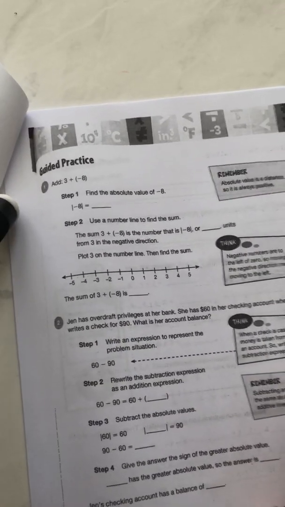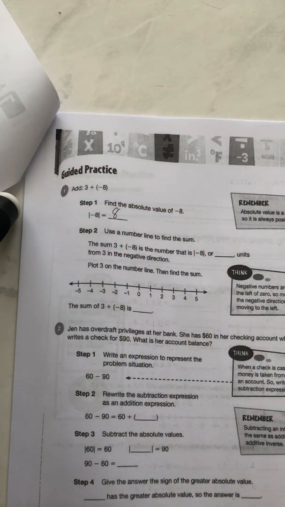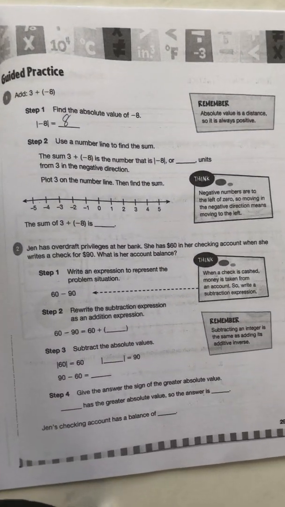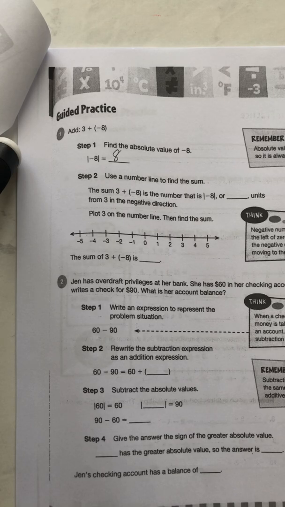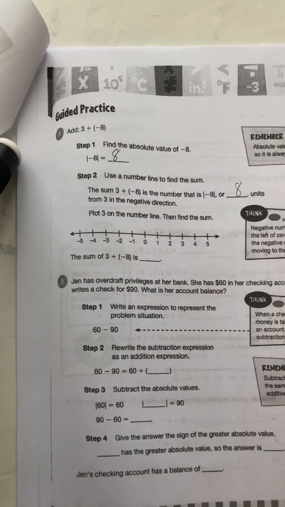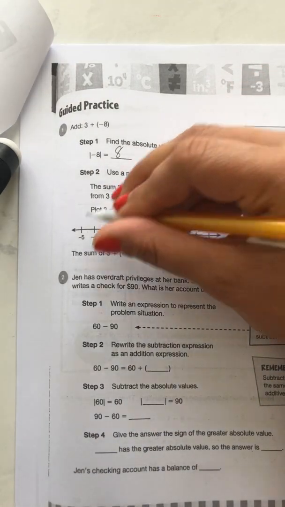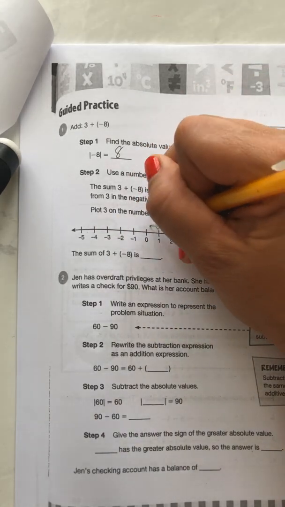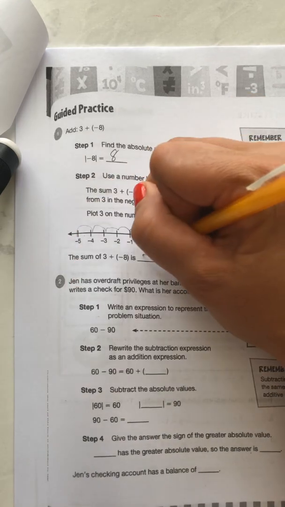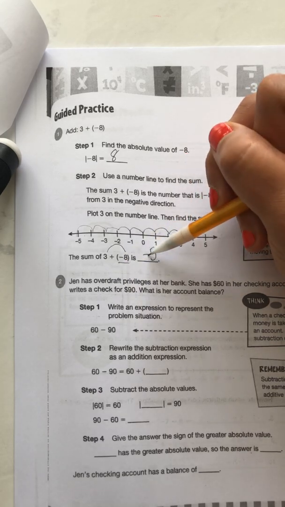Add 3 plus -8. Find the absolute value of -8, which is 8. Use a number line to find the sum. The sum, 3 plus -8, is the number that is the absolute value of -8, or 8 units, from the 3 in the negative direction. So if I start off at the 3 here and I go 8 places to the left, because it's negative, you're going 1, 2, 3, 4, 5, 6, 7, 8, and it's -5. So basically just find the difference between 3 and 8, and because 8 is larger, it wins the sign.